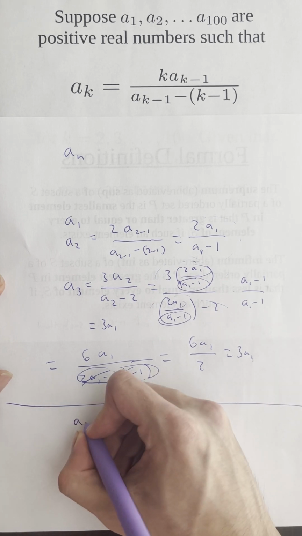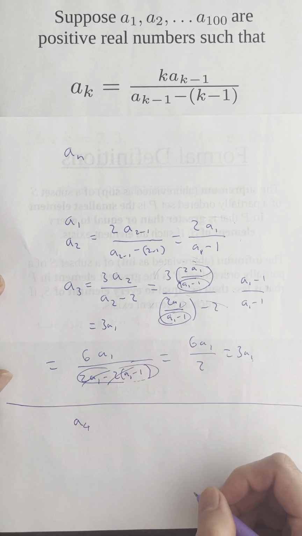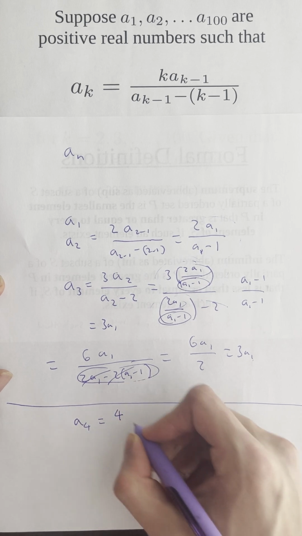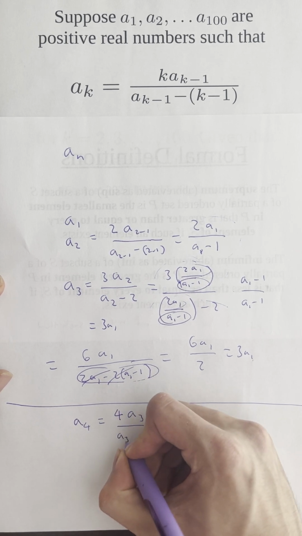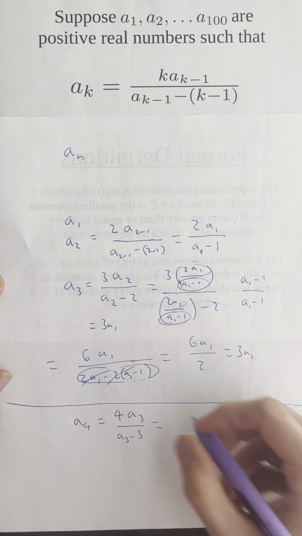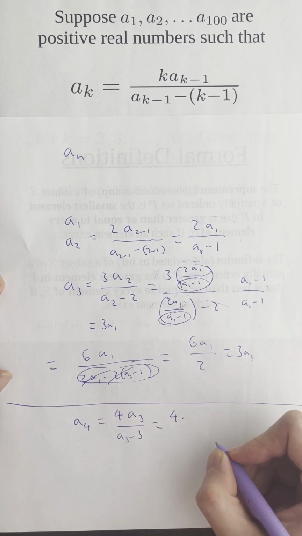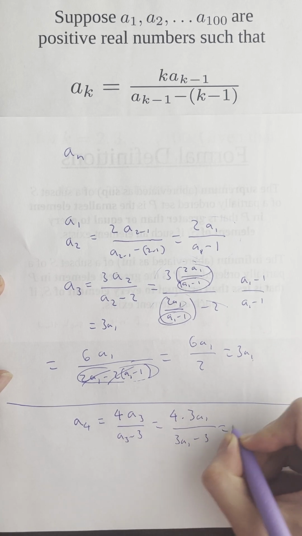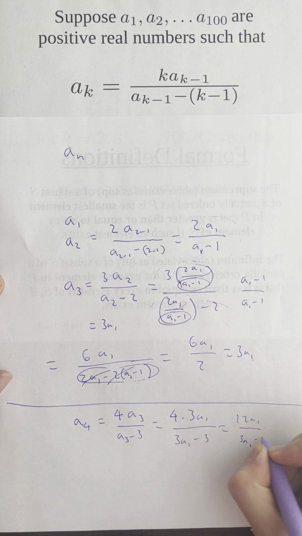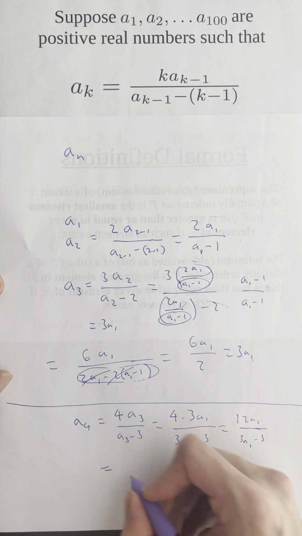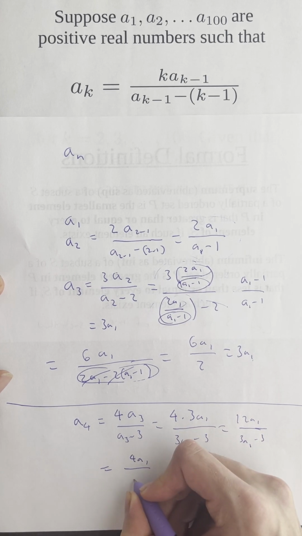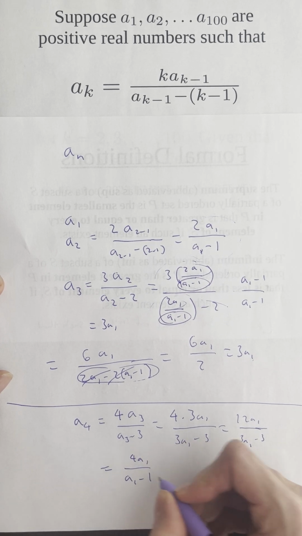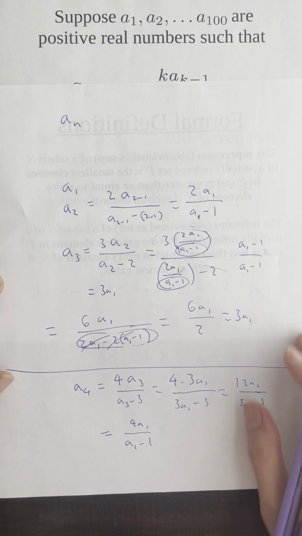Let's keep going. What would A4 be in terms of A1? A4 is equal to 4 times A3 over A3 minus 3, which is 4 times 3A1 over 3A1 minus 3, so 12A1 over 3A1 minus 3, which is 4A1 over A1 minus 1 if I just divide the top and bottom by 3 here. Nothing too special here though.